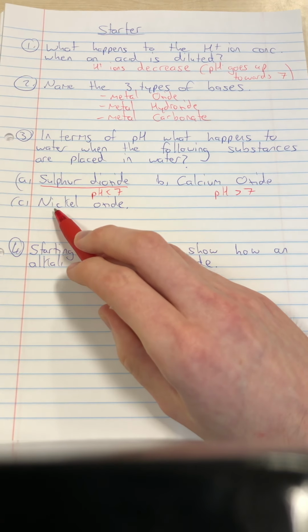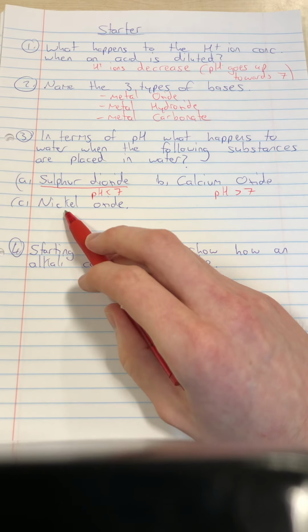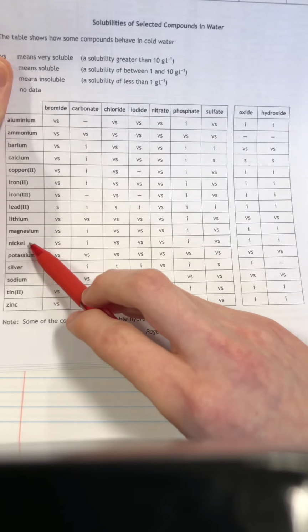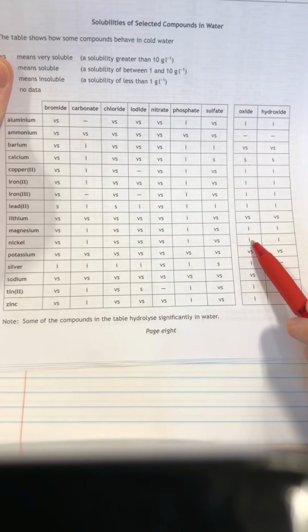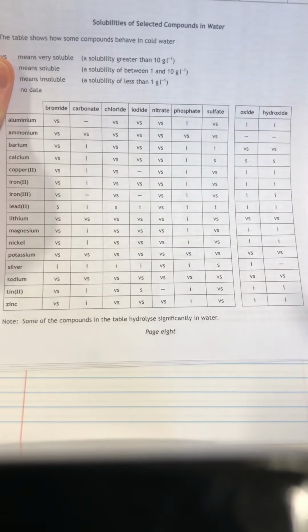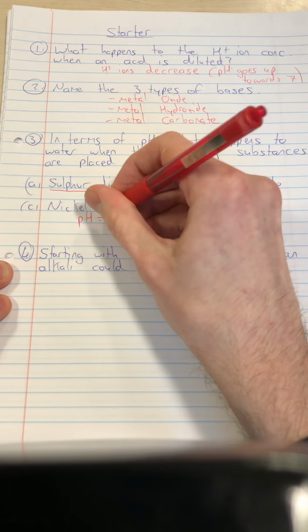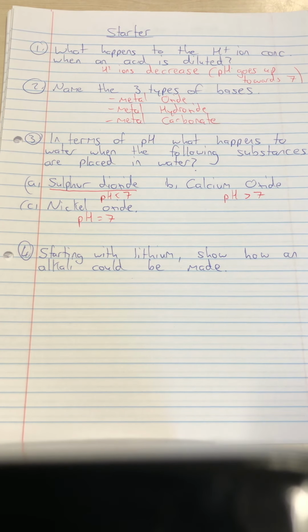And then nickel oxide, again, it's a base, it's a metal oxide, like calcium oxide. However, if you go to your data booklet, nickel oxide is insoluble. So it doesn't dissolve in water. What that tells us is that the pH is going to remain 7. So remember how to work that out. Non-metal oxides give acids when they dissolve in water. Metal oxides give alkalis when they dissolve in water. If they can't dissolve, nothing happens to the pH.